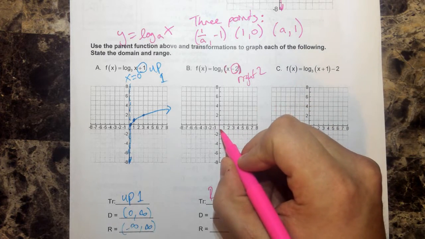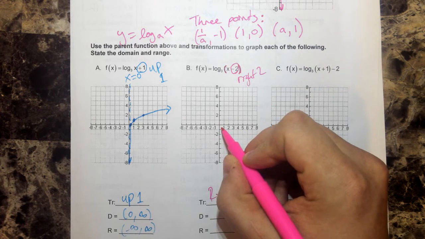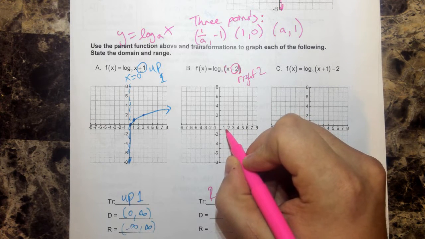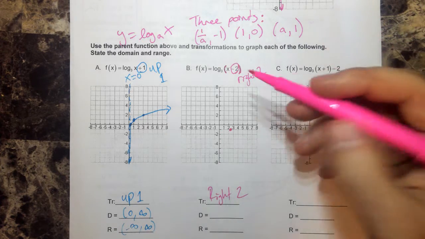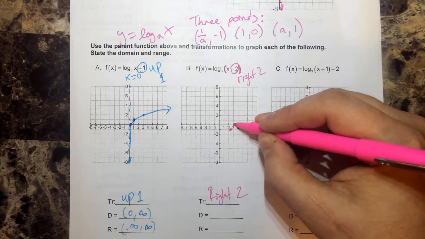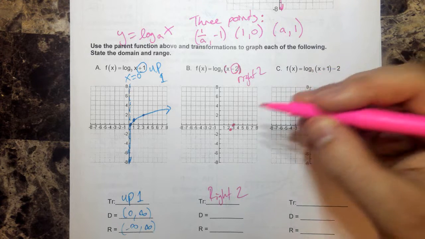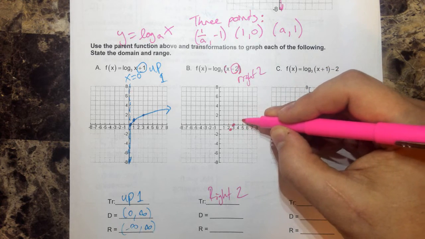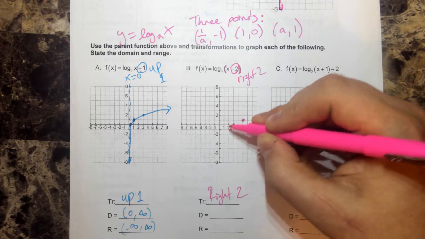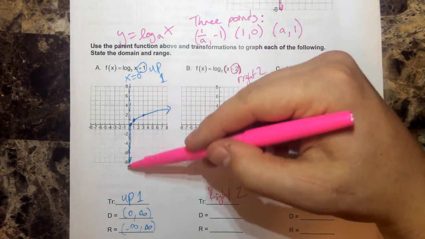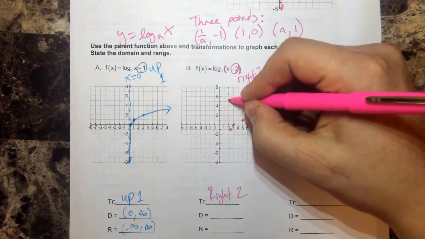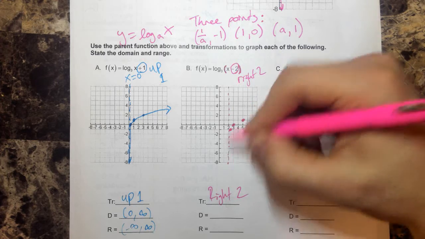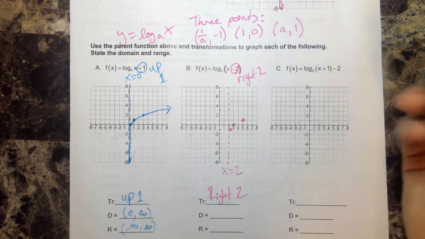And so we can take our parent function from up top and we just move everything to the right 2. So that 1/3, negative 1 will move from here to 1, -1, we're going to the right 2. Okay, and then let's see, that other point was 1, 0. So that's 3, 0, right there. And then the other point was 3, 1. So 3, 1 goes to 5, 1, right there. All right. So my vertical asymptote was at x equals 0 before. It shifted over to the right with everything else. So now my vertical asymptote is at x equals 2. All right, it goes right 2.